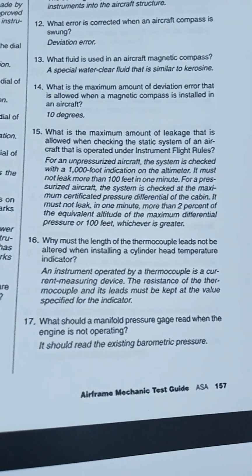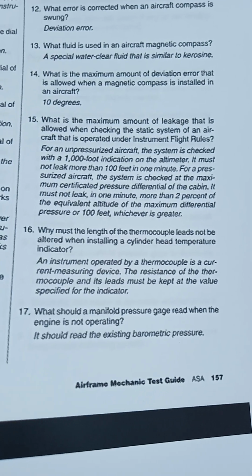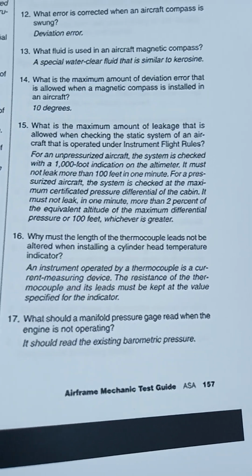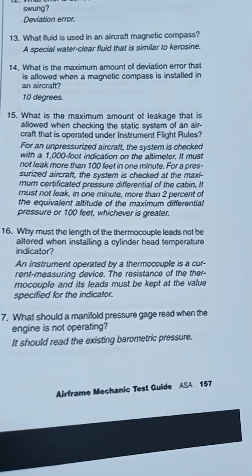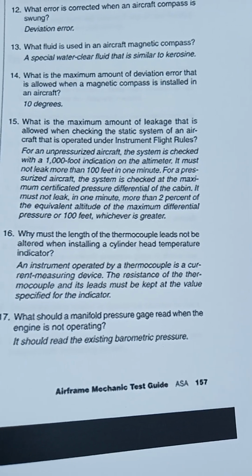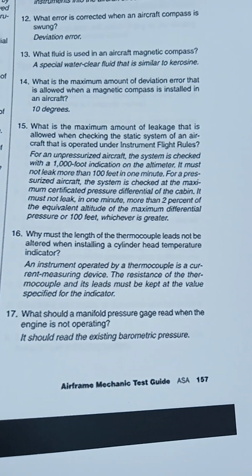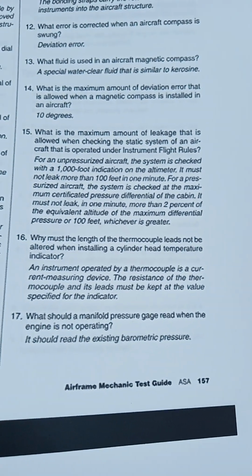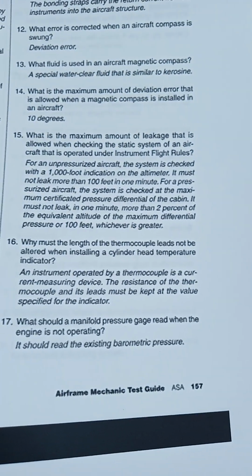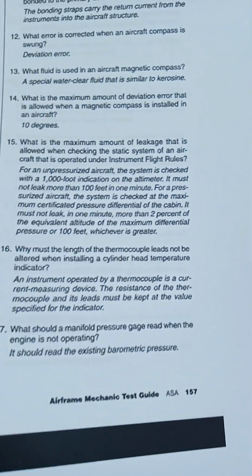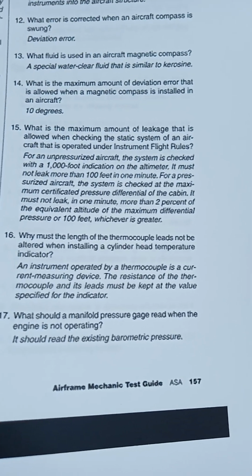What is the maximum amount of leakage that is allowed when checking the static system for an aircraft that is operated under instrument flight rules? For an unpressurized aircraft, the system is checked with 1,000 feet indication on the altimeter. It must not leak more than 100 feet in 1 minute. For pressurized aircraft, the system is checked at the maximum certificated pressure differential of the cabin. It must not leak in 1 minute more than 2% of the equivalent altitude of the maximum differential pressure, or 100 feet, whichever is greater.